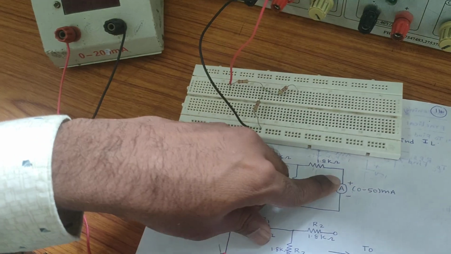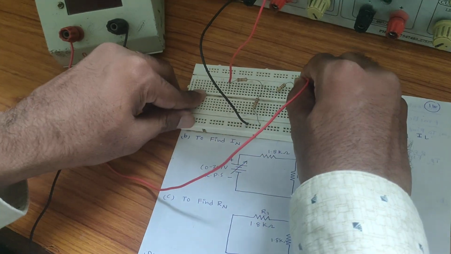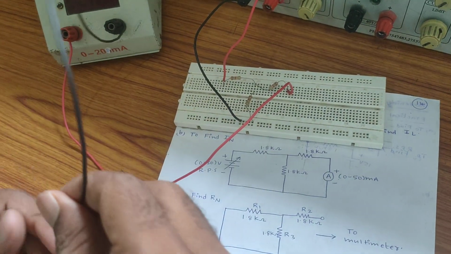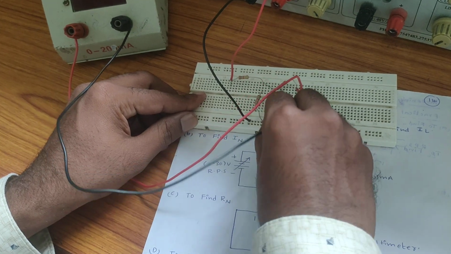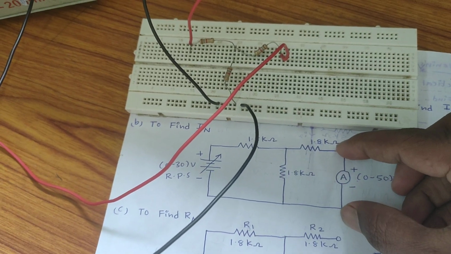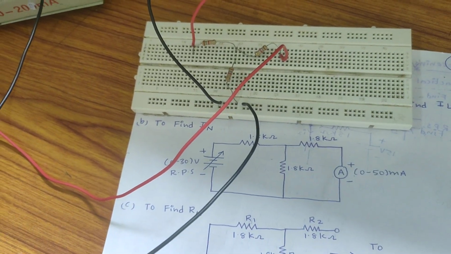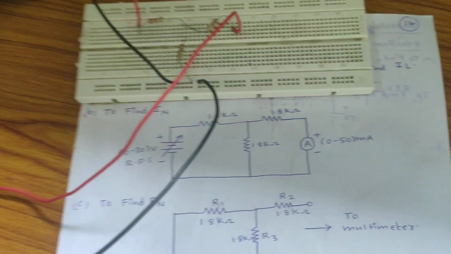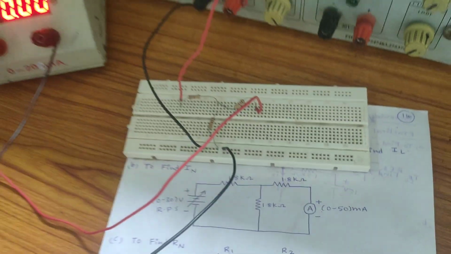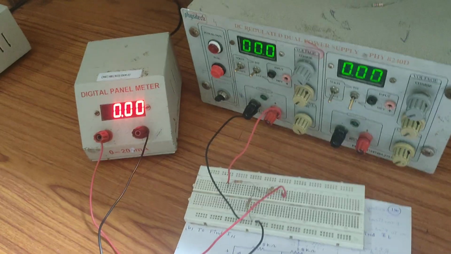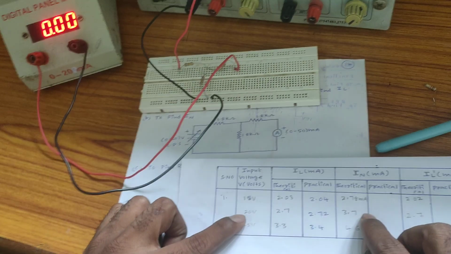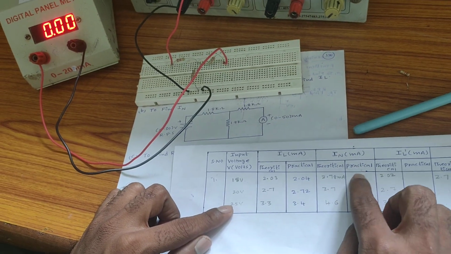At the 1.8 kilo ohm resistor starting point, again ammeter positive, and ammeter negative is connected to ground. That means across these 2 points I can connect an ammeter. Now connections are over. Connect the circuit as per the circuit diagram. Switch on the power supply. By varying the RPS in steps of 15 volts, 20 volts, 25 volts, note down the Norton's current reading.